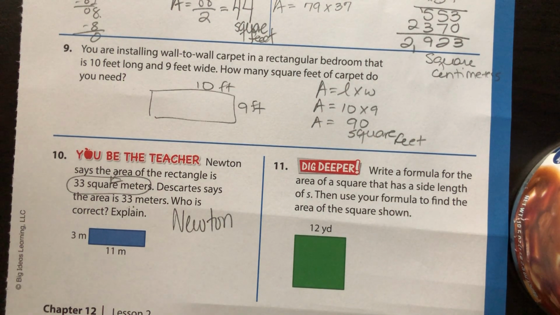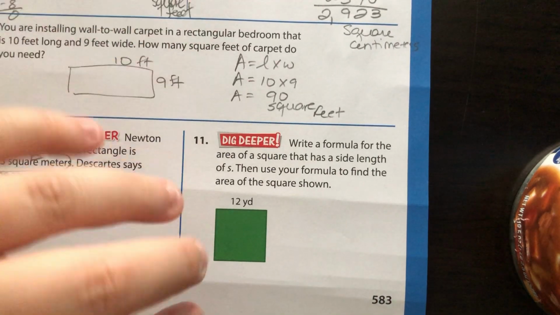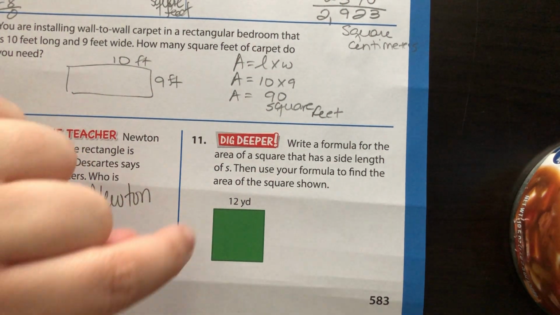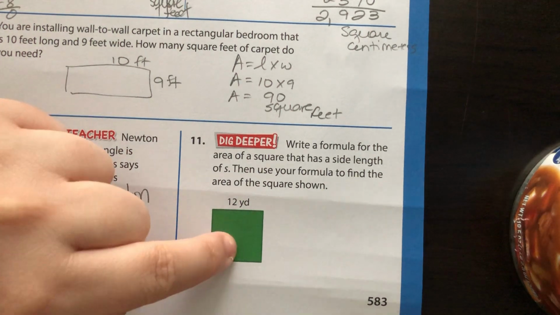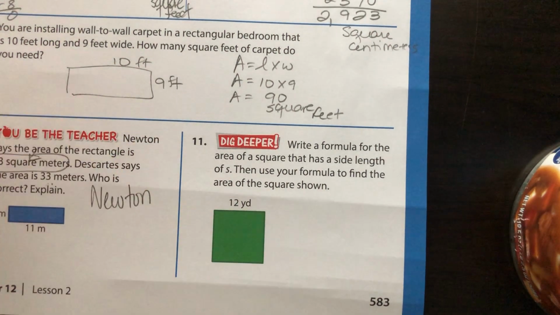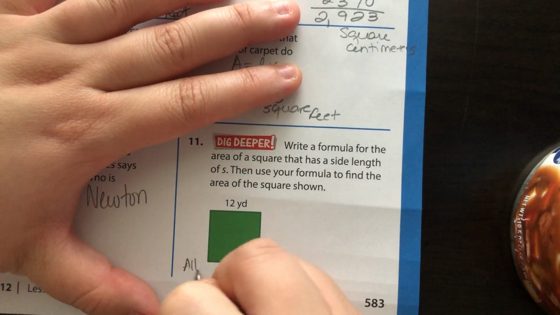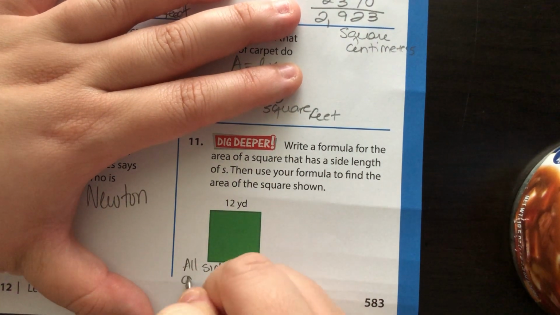Area always needs it. Over here, it says, write a formula for the area of a square that has a side length of S, then use your formula to find the area of the square shown. So here's the thing. When you have a perfect square like this, and they only give you one measurement, but they tell you it's a square, don't say, well, I'm missing the width. No, you're not. Because in a square, all sides are equal.